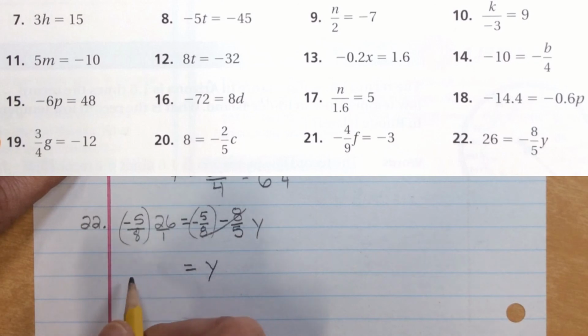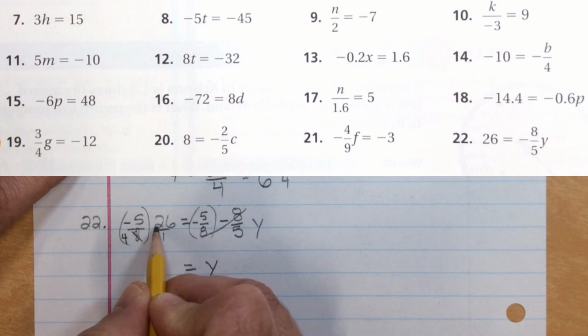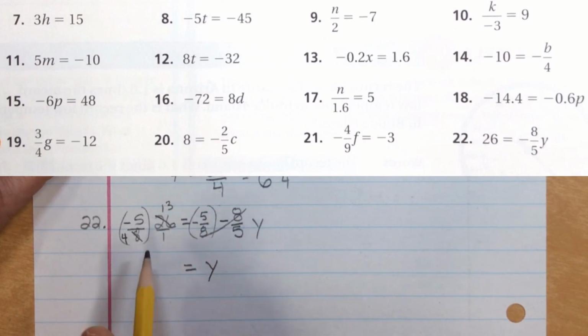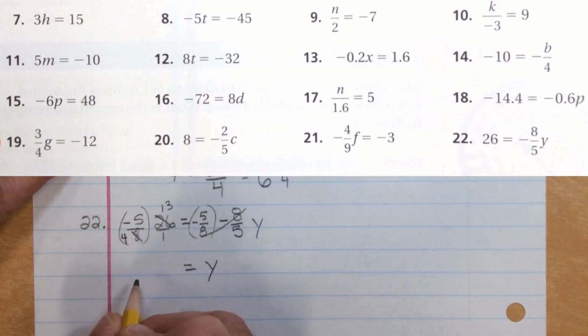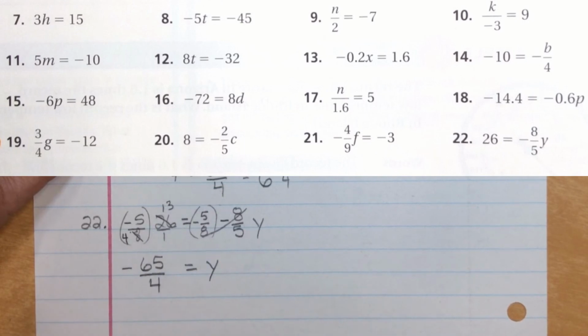No, 4 doesn't go into 26. 2 goes into 8 4 times, and 2 goes into 26 13 times. Well, that's all I can do for simplifying. 13 times 5 is 65, with 4 on the bottom. Now, I did have a negative times a positive, so my answer is negative, of course.